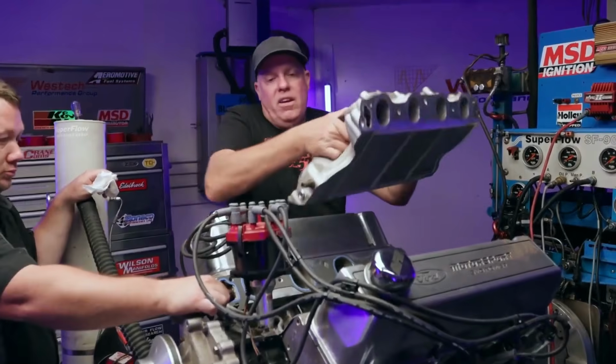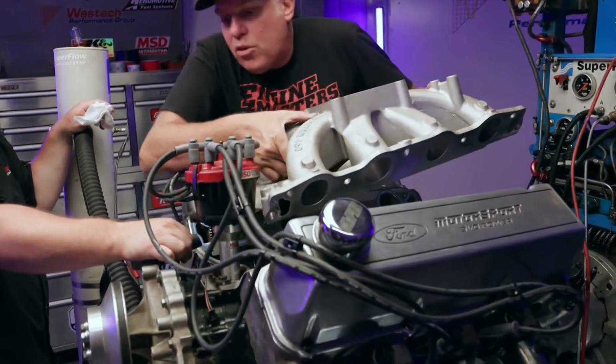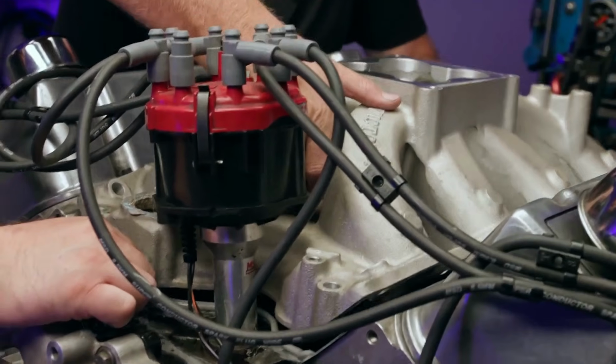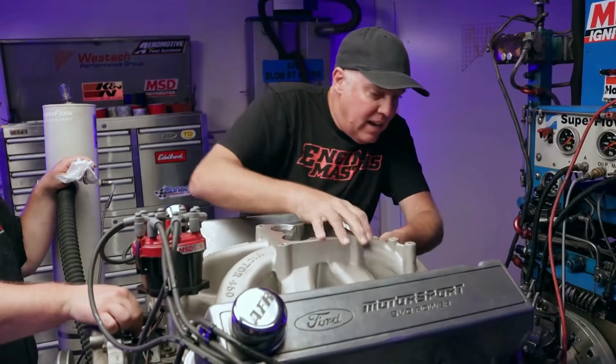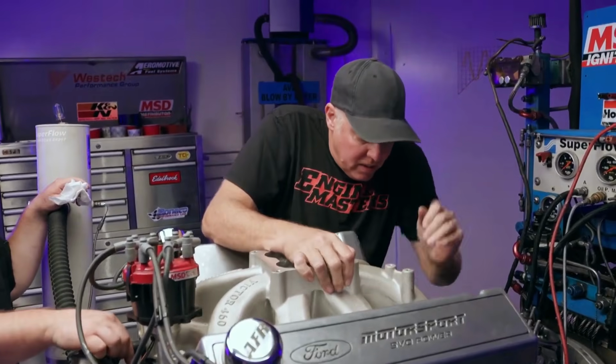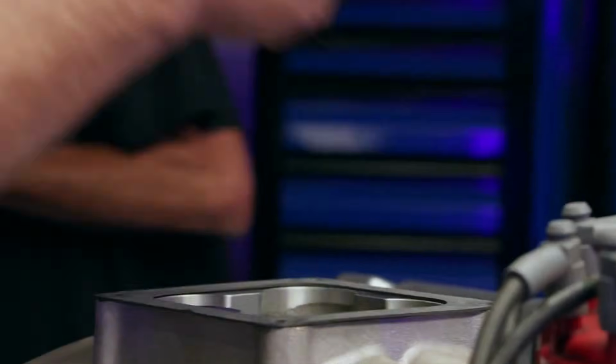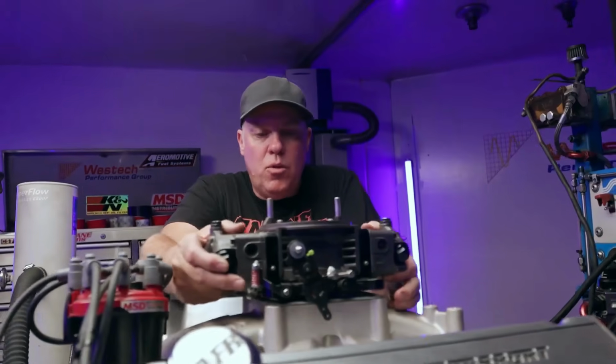Our final player, the Edelbrock Victor 460 with the Super Cobra Jet port on it. There we go. Once again, the 950 HP 4150.